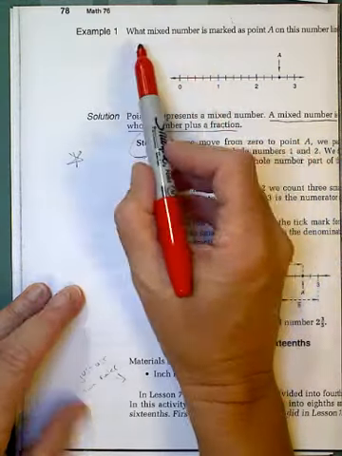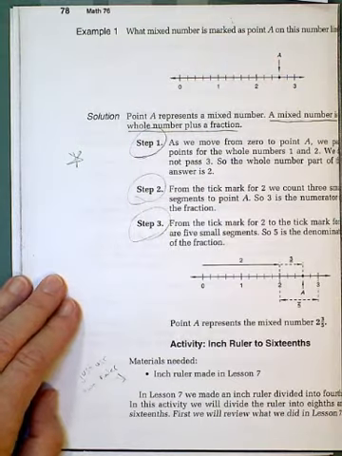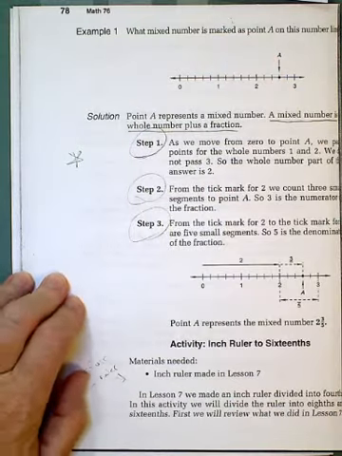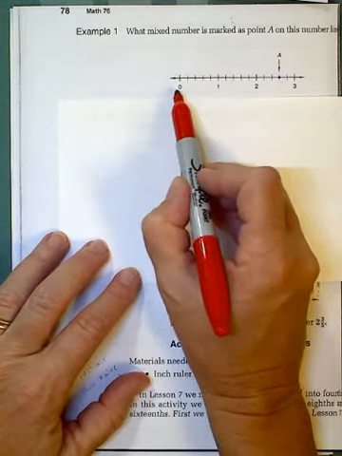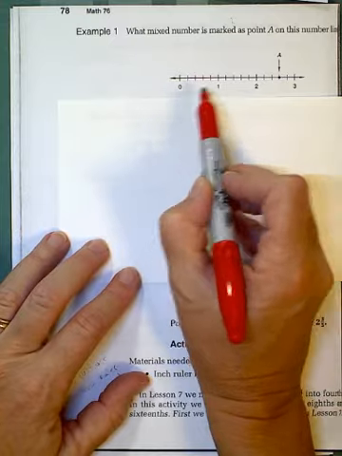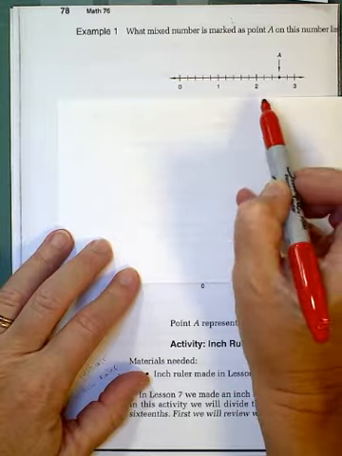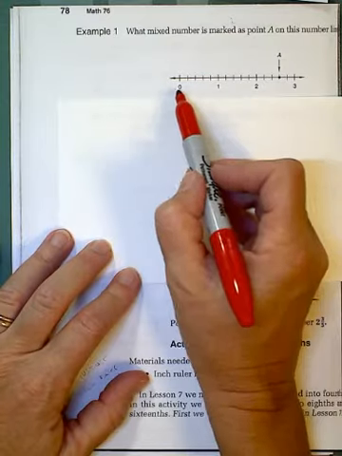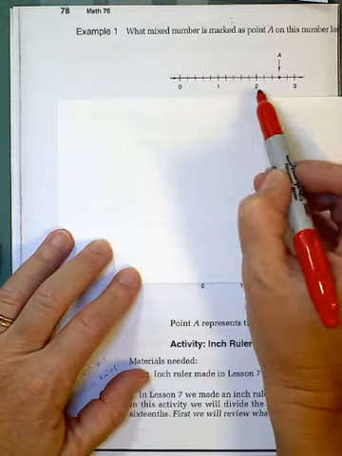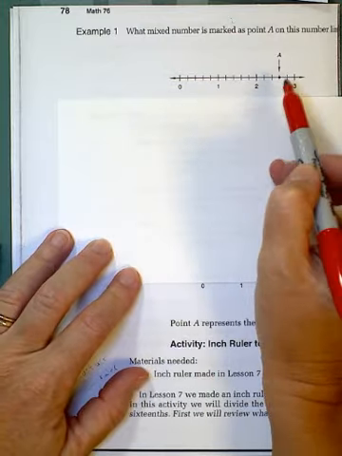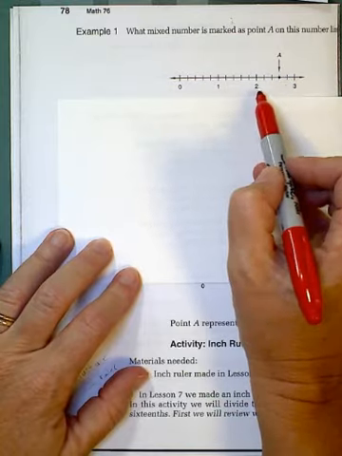Example 1 says, what mixed number is marked at point A on this number line? If you study this a little bit with me, you'll see we have tick marks, and we have 0 on our number line, 1, 2, and 3. In between, for example, 0 and 1, we have several other tick marks, the same as in between 1 and 2 and 2 and 3. Point A is some number that is bigger than 2 and less than 3.